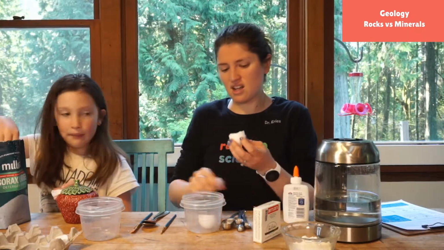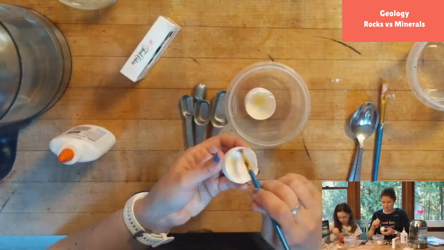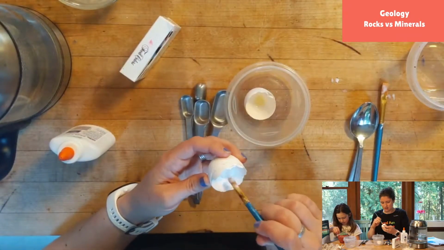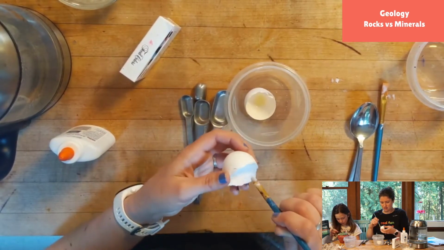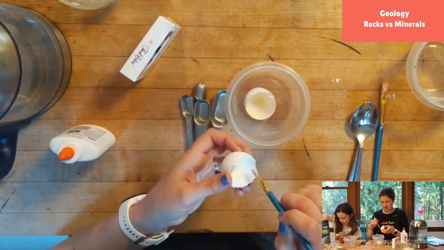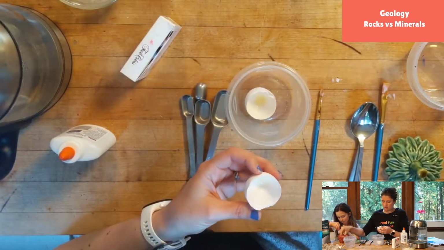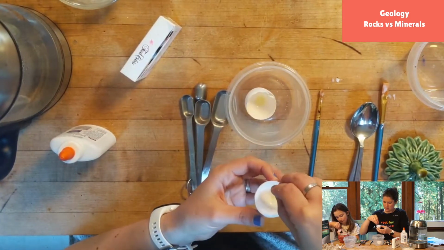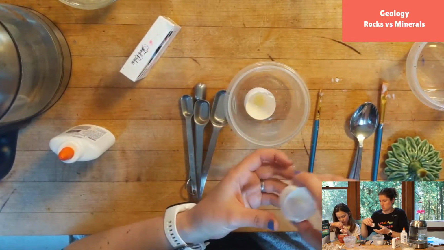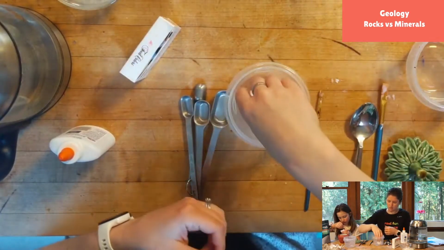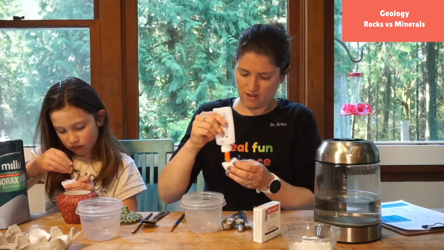Again, just the glue inside the egg, and then we'll paint it on. It doesn't need to be a lot of glue, just a nice little layer. I'll do another salt one, so we'll have even amounts. I just did borax. Now I've got two salts, and with yours, two borax ones. Would you like to do the last one, Georgia? Fabulous.